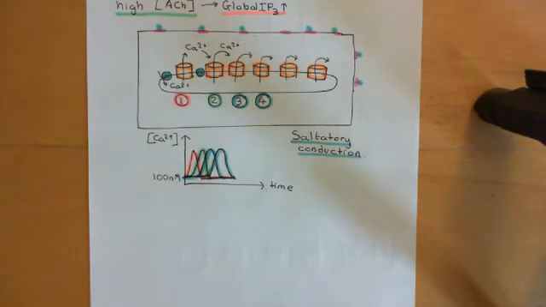Now we need to discuss another thing, which is that it's not normal that a cell will just fire one calcium wave. Usually what happens is the cell fires calcium wave after calcium wave after calcium wave. So calcium waves in isolation are not normal. Usually you get multiple calcium waves after one another. So let's talk about how that occurs.